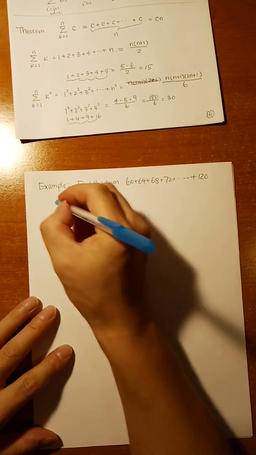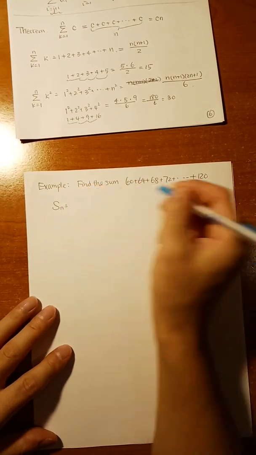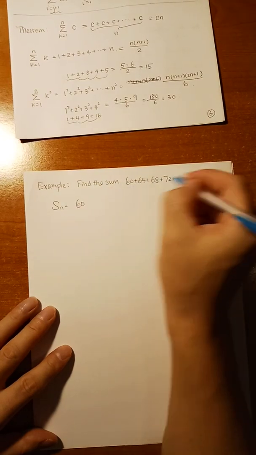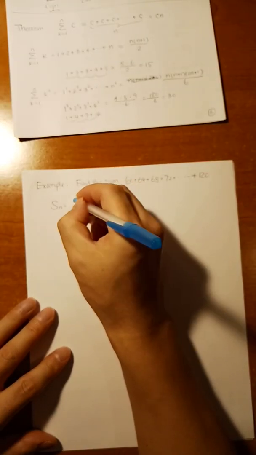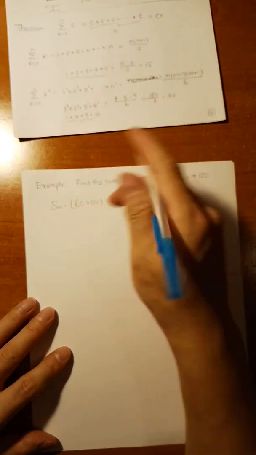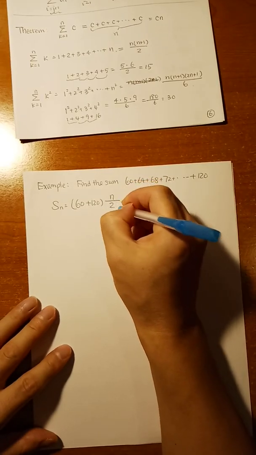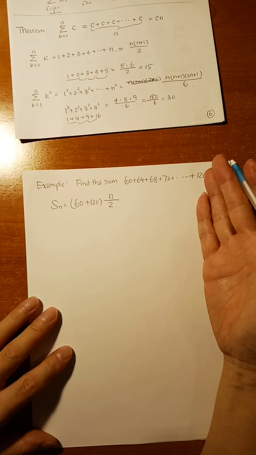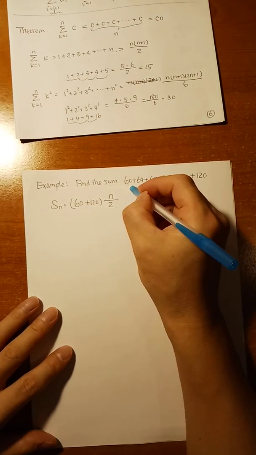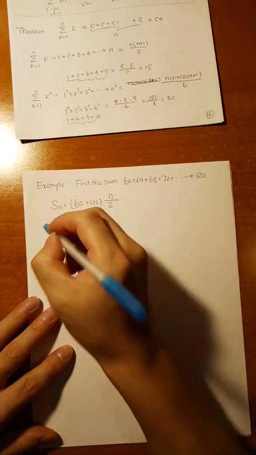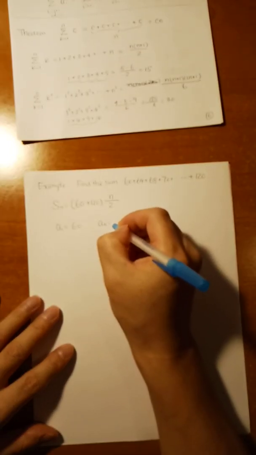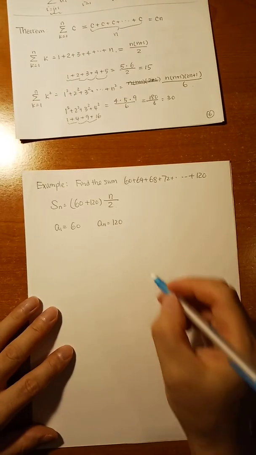So the sum is equal to first term plus last term, times how many terms you have, over 2. How many terms do we have here? Let's check. A1 is 60. I don't know n, so an is 120.